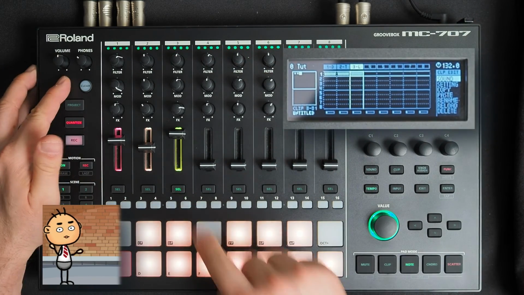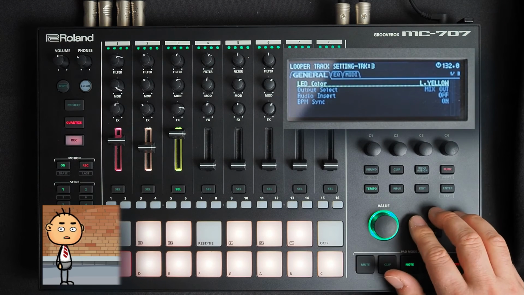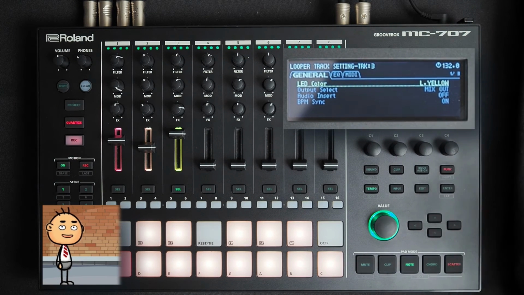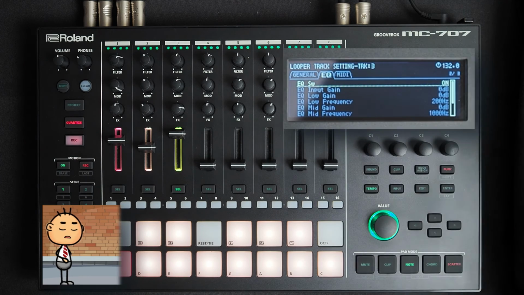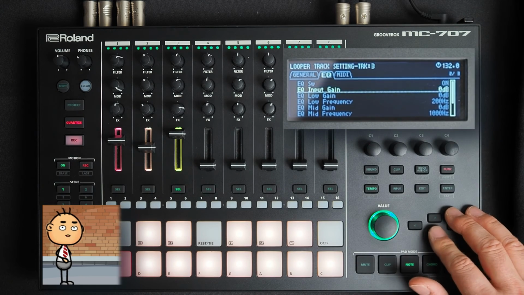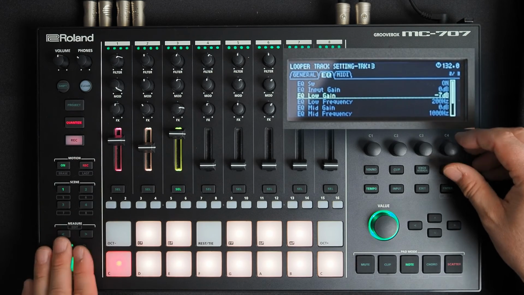Now we press Shift and Select, and we're in the looper track settings, and here we can do some general settings that we do not need, but we can choose to switch on the equalizer and try to weed out maybe some of the lower frequencies.